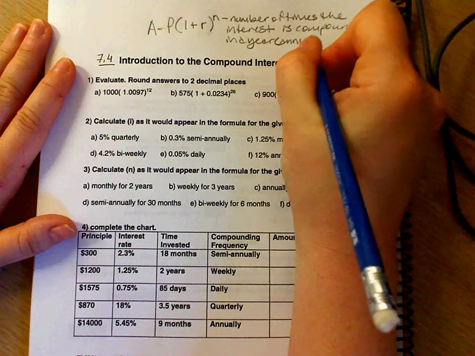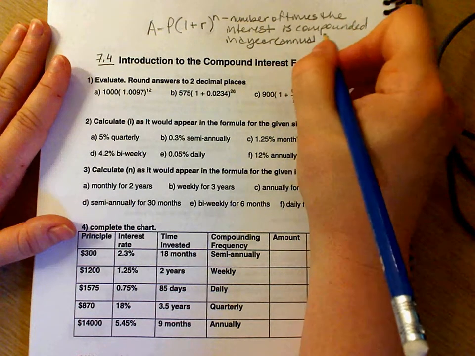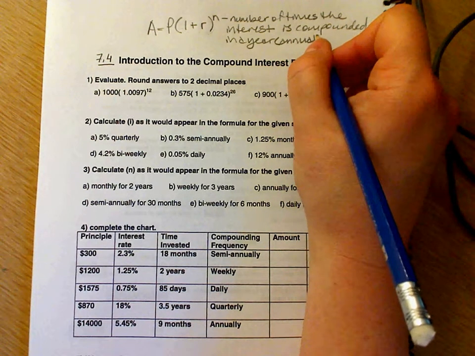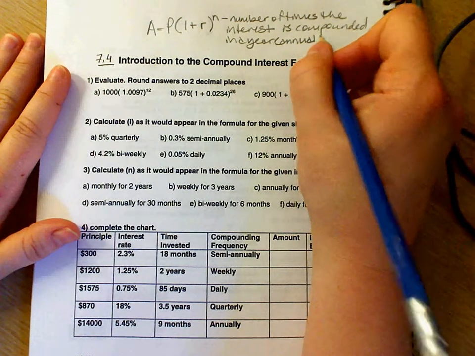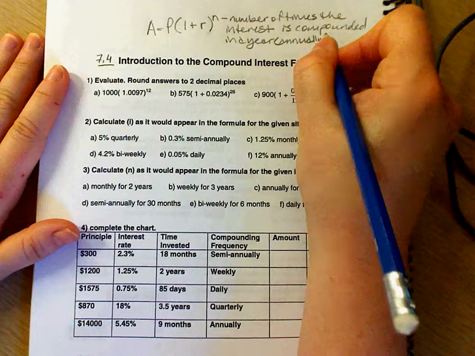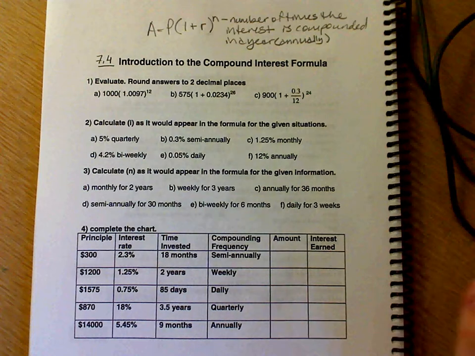And in finances, or financial math, for a year, we like to use the word annual, or it occurs annually. Have you guys heard that word before?